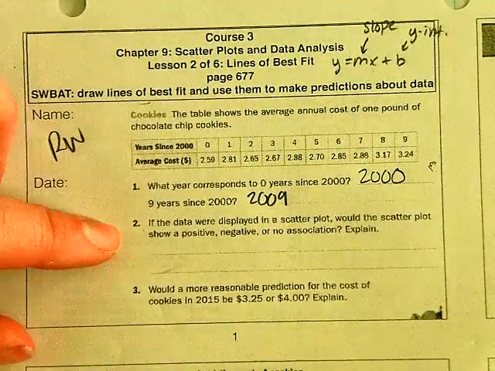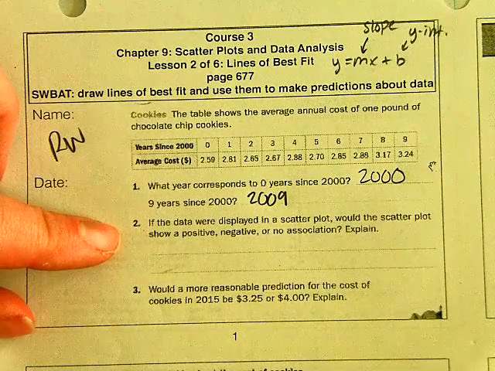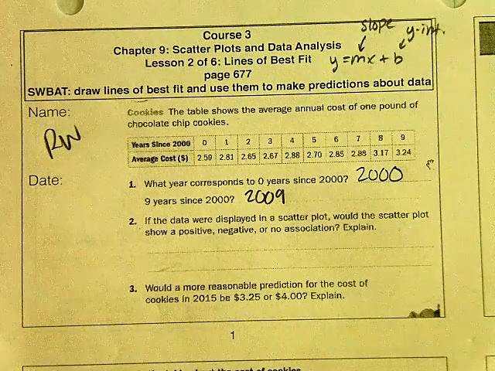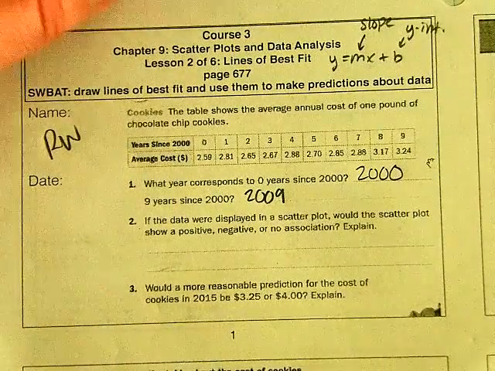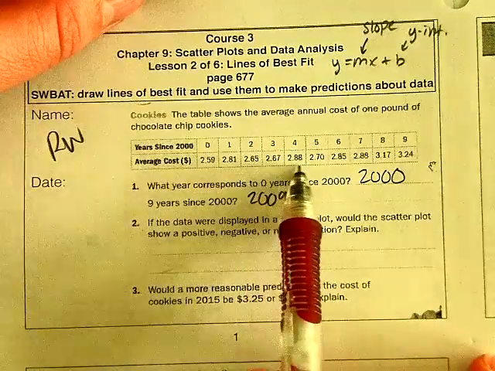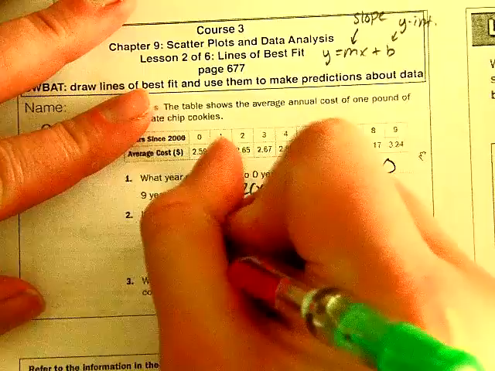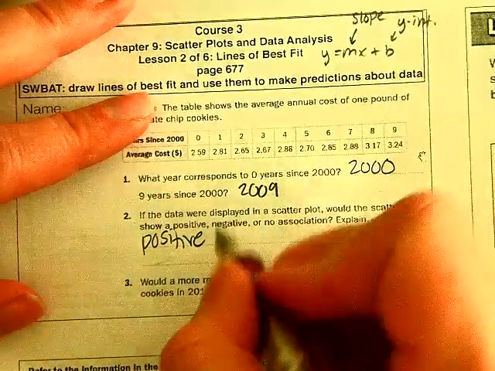If the data were displayed in a scatter plot, would the scatter plot show a positive, negative, or no association? So did the prices go up, down, or totally random? And it looks like they kind of go up and down, up, up, up, up, but overall they go up. So there's a positive association. Prices go up over time.